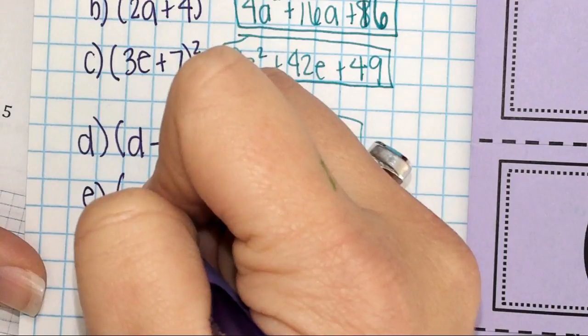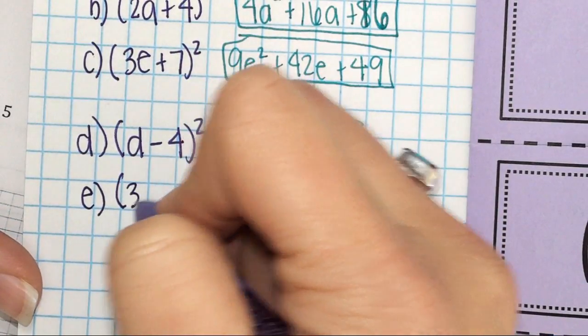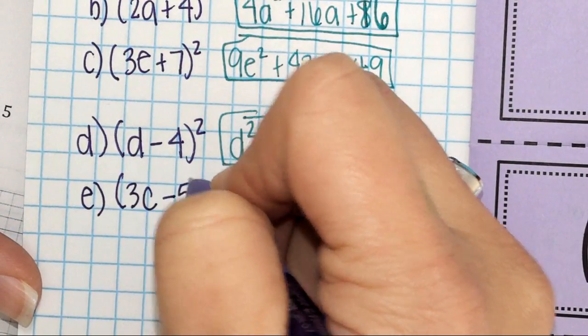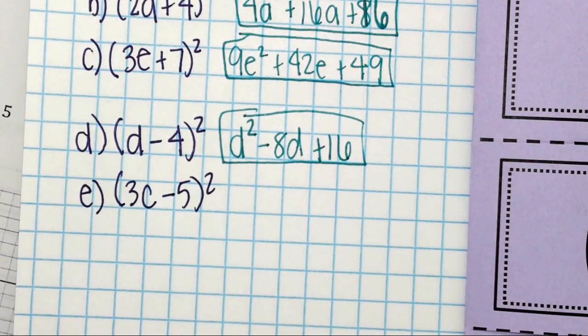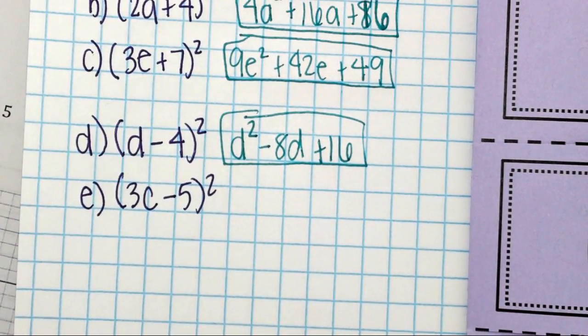Can I throw it to him? No. Oh, wait. E is 3C minus 5 quantity squared. Oh no, I didn't finish it. See, look, all I said is how do you say? Can I finish it? Because it's going to be something inappropriate. If you waste my sticky notes?